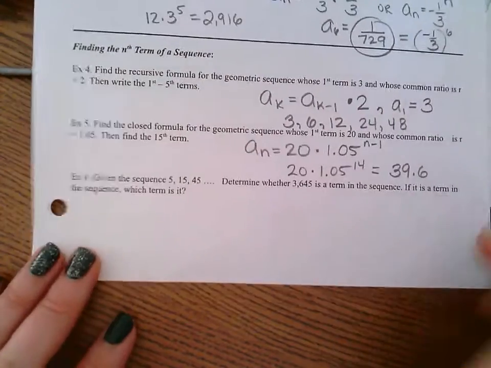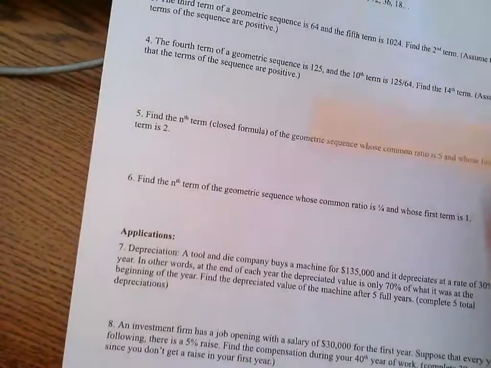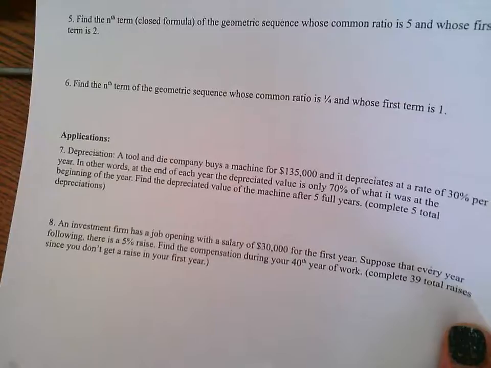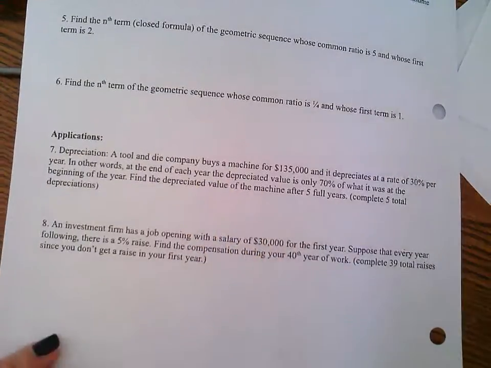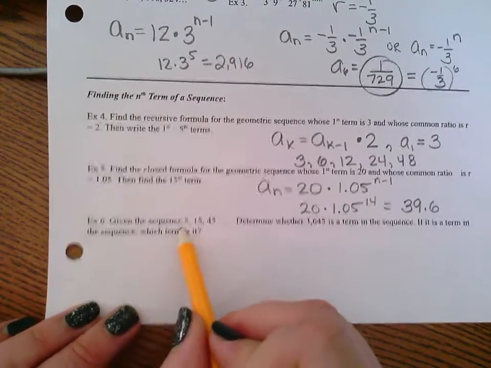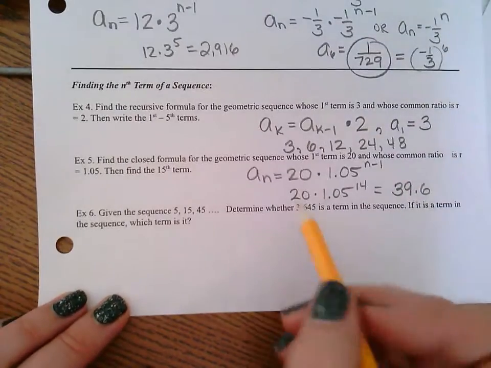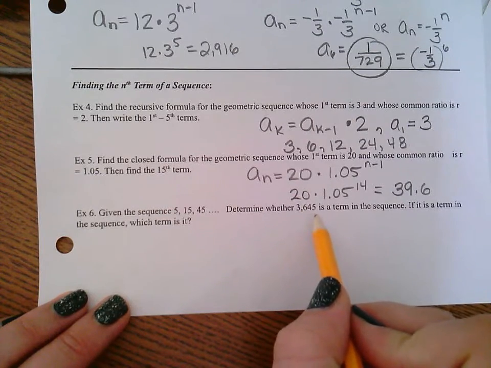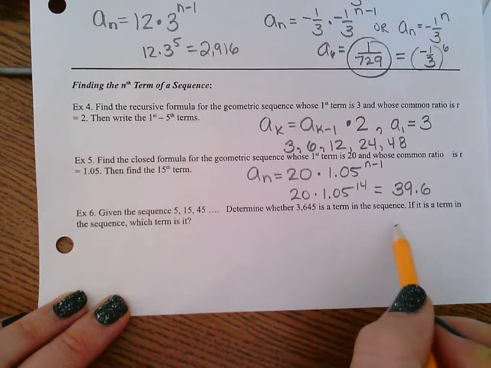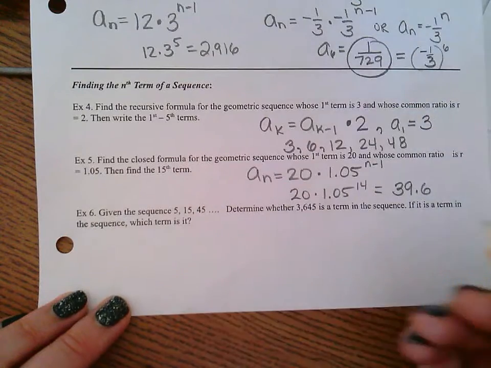All right, last question together, and then I'm going to leave you to do the guided practice on this back page. Actually, maybe I'll do one of the application problems with you. Given the sequence 5, 15, and 45, determine whether 3,645 is a term of the sequence and what term it is.